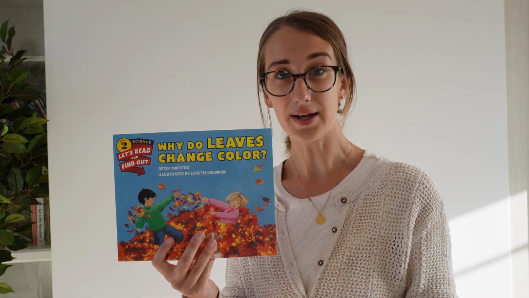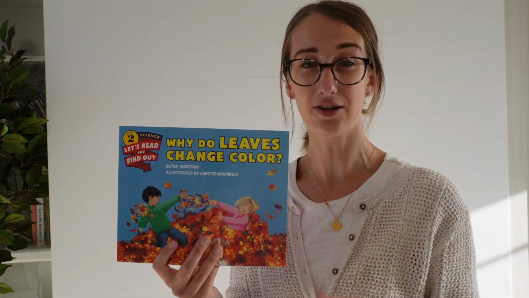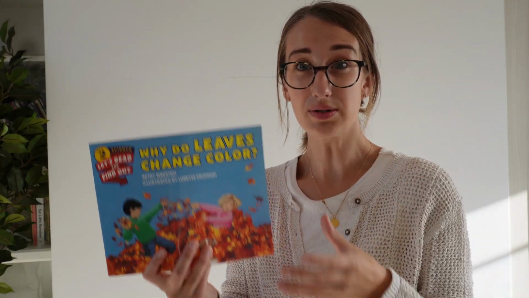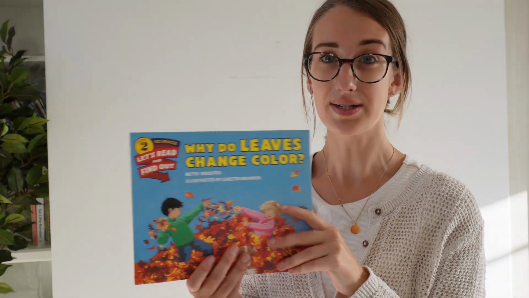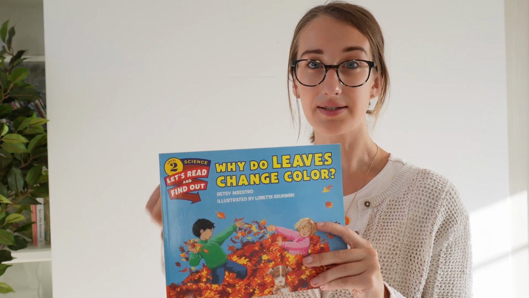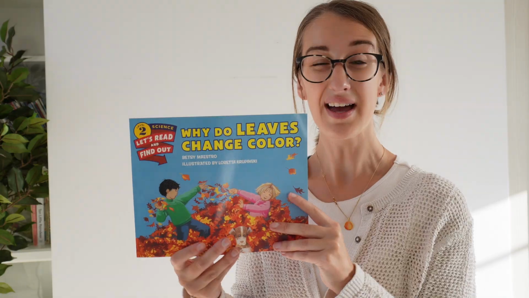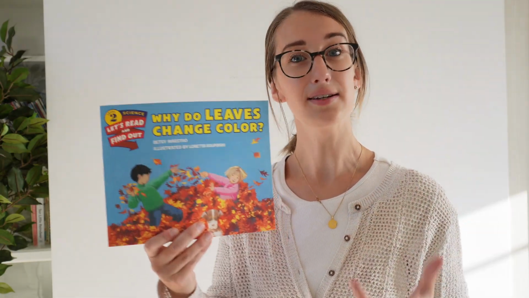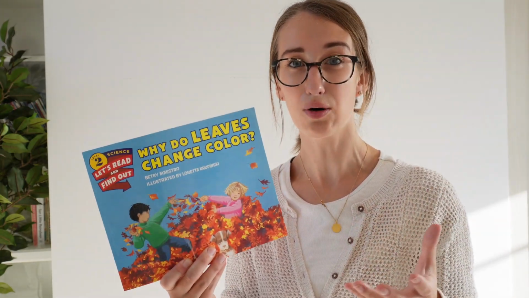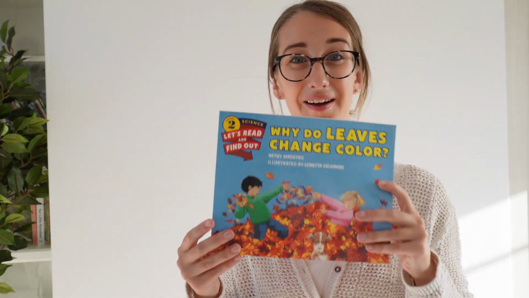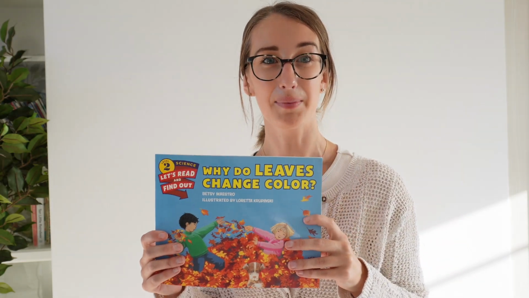And as that sugar gets less and less in those leaves, as the tree uses it all to get itself ready for winter, all of that green that the chlorophyll was causing seeps away, and it then leaves the reds and the oranges and the browns and the rusty golden colours. So yeah, I really enjoyed learning a little bit more about that.